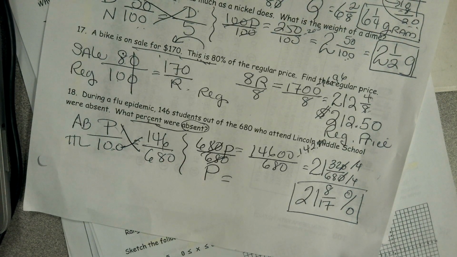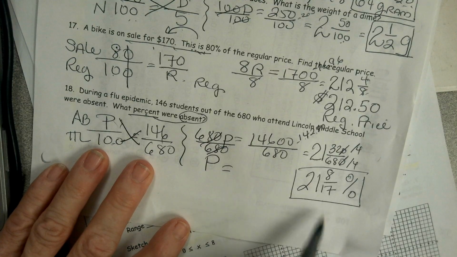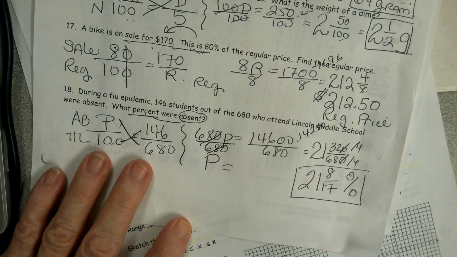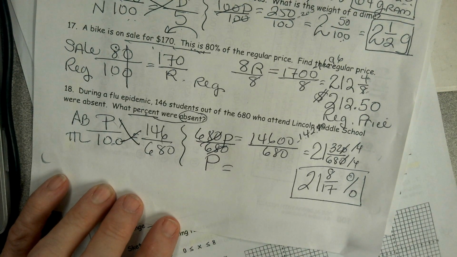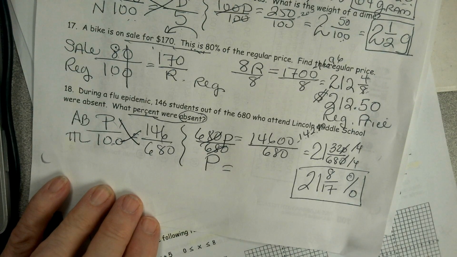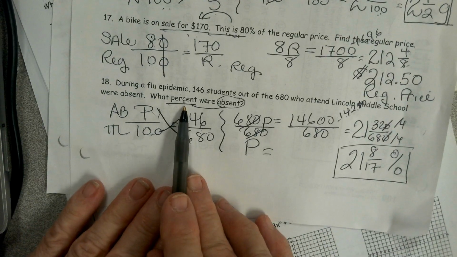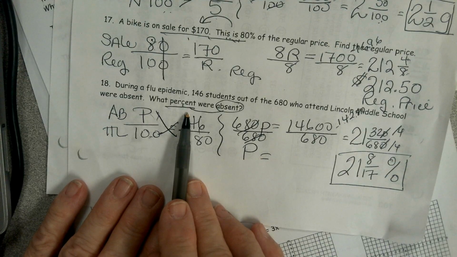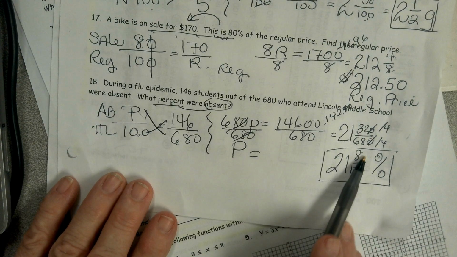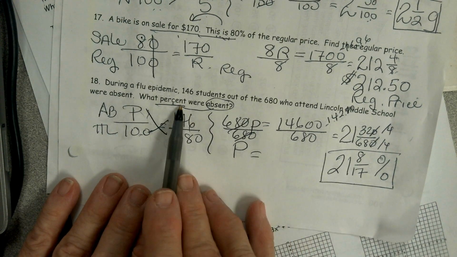So you will need to know how to make a number into a fraction. Yes, ma'am. I have a question. What if we need to round it? Yes, you can. I can't have a part of a person, but I can have part of a percent. That is fine. It's a percent.